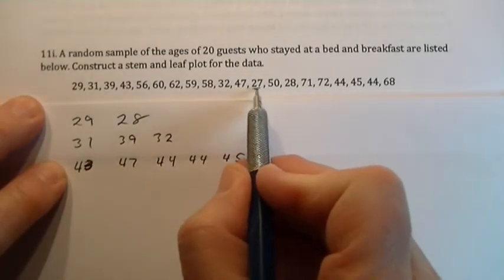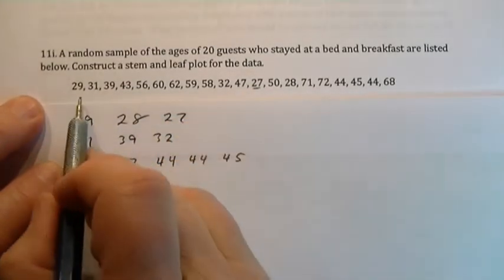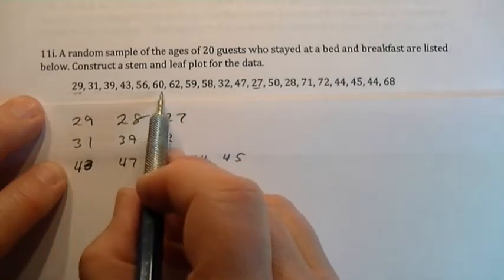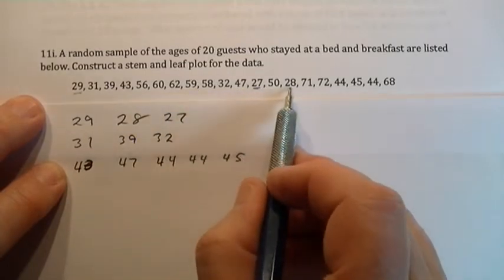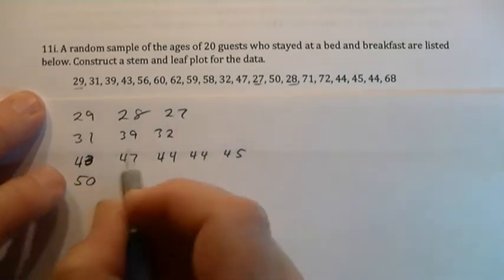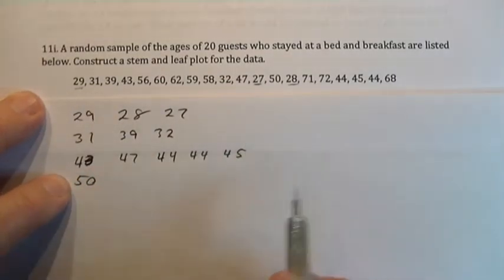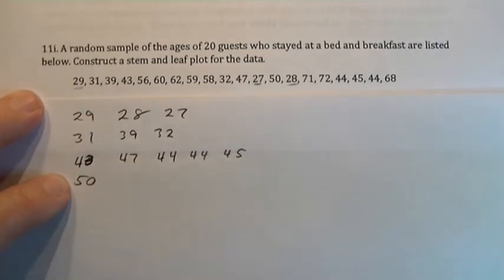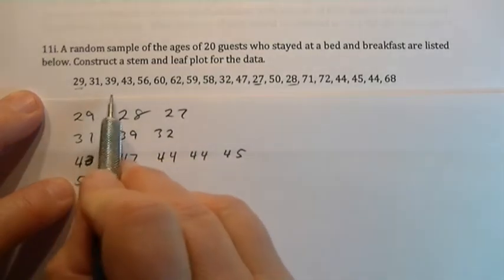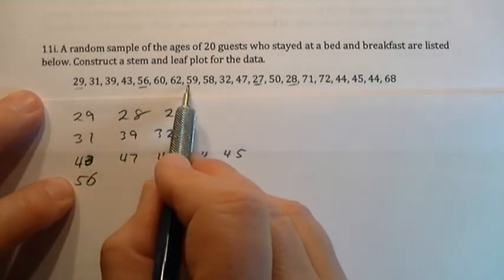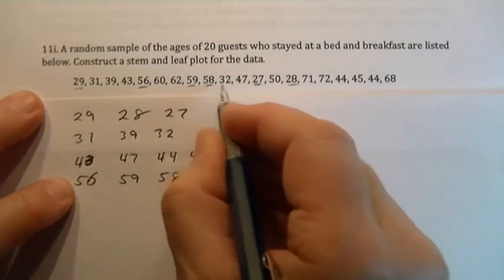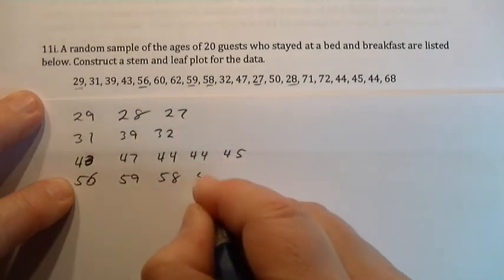Looks like we missed this 27. Let me scan one more time for 20s. 29, 27 and 28. Okay, so now let's do 50s. And again, we're just trying to get the data a little more organized. Then I'll make the stem and leaf plot really easy. So looks like we got a 56, 59, 58, and 50. There actually was a 50. Okay.